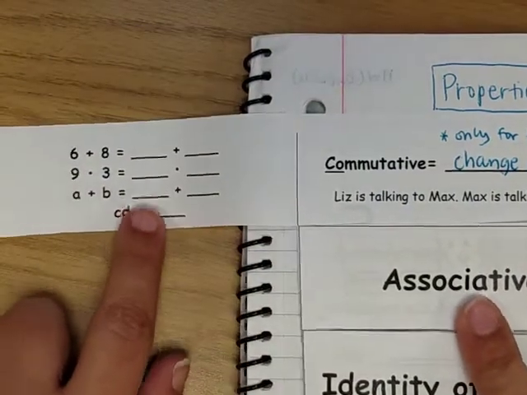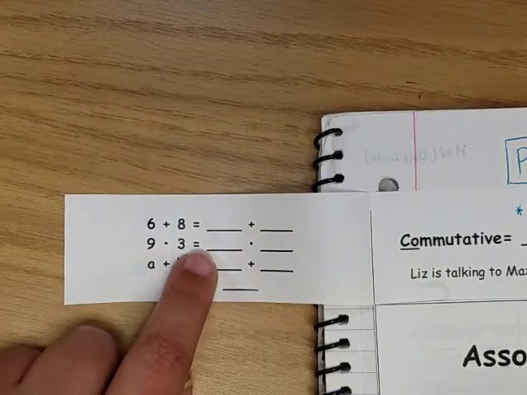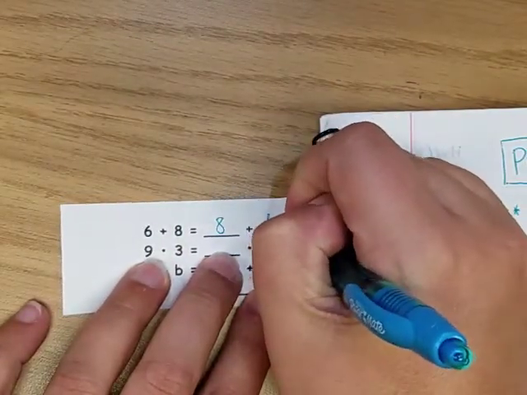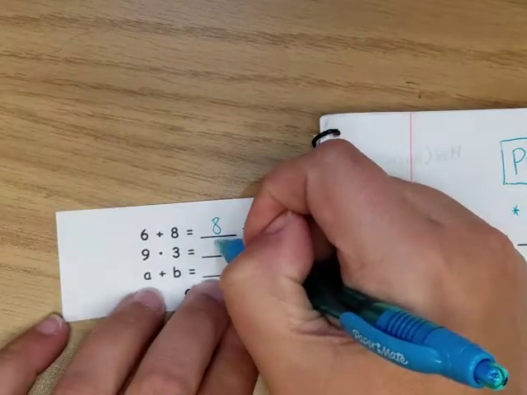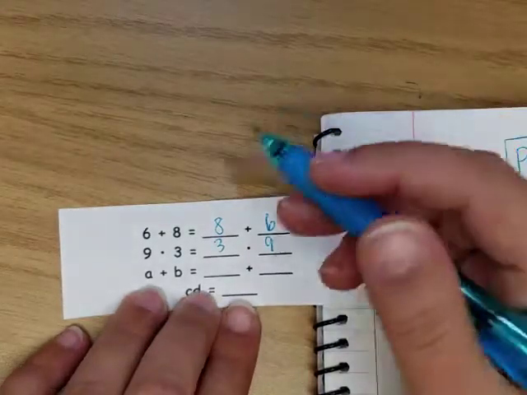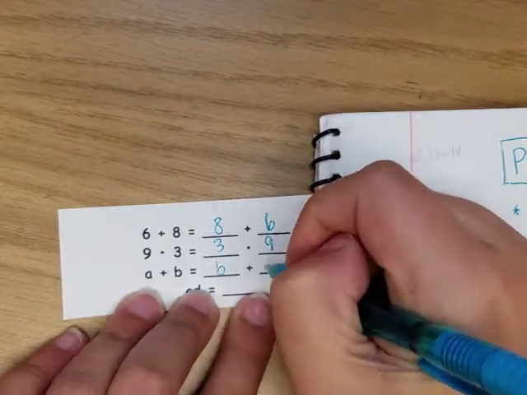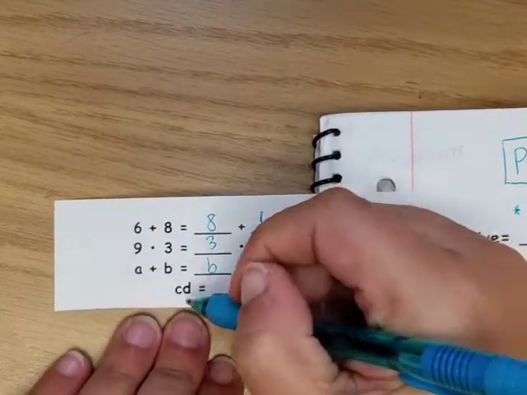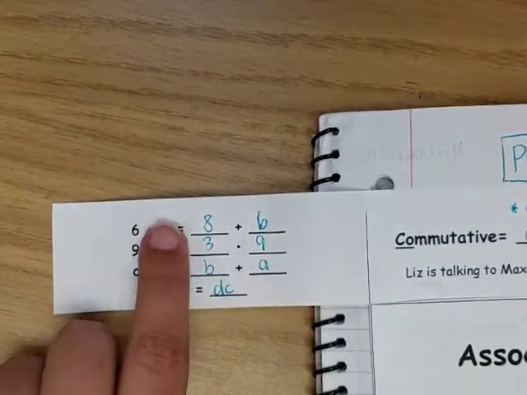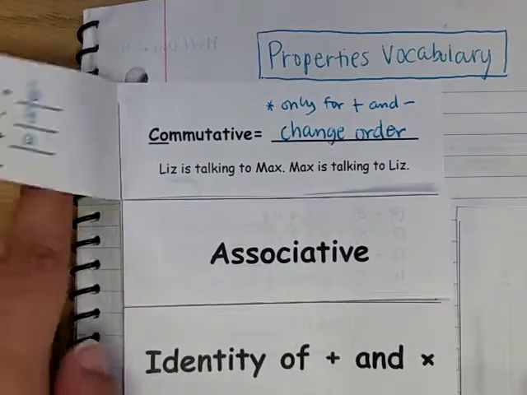So to show this on the example, 6 plus 8 can also be written as 8 plus 6. 9 times 3 can be written as 3 times 9. A plus B can be written as B plus A. And C times D can be rewritten as D times C. And they will all give you the same answers. So that is the commutative property.